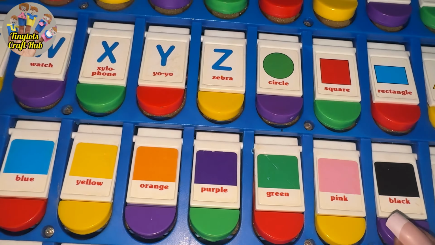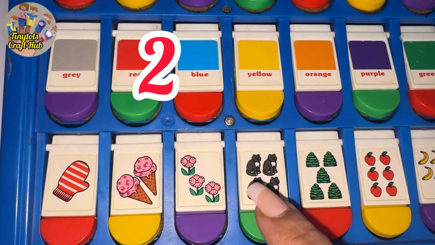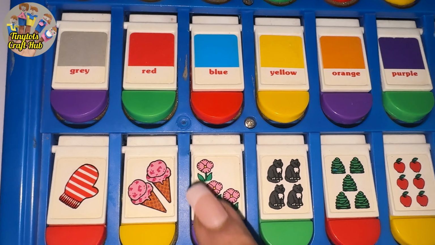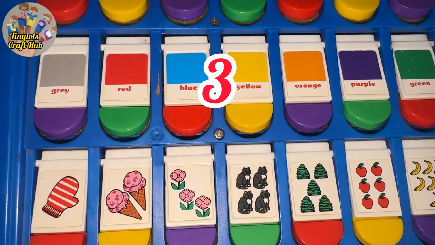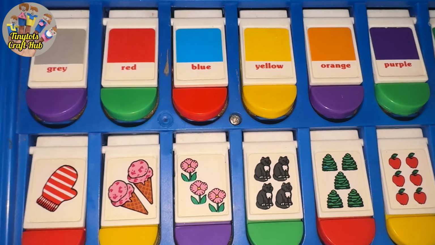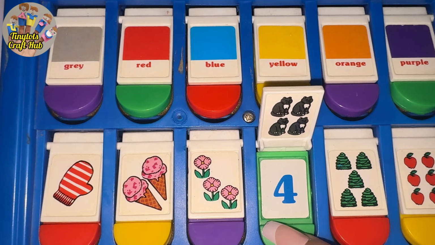One mitten. Two, can you count? 1, 2. Number 2, 2 ice creams. Let's count the flowers. 1, 2, 3. 3 flowers. Number 3. Let's count the cats. 1, 2, 3, 4. The number 4. After 3, it's the number 4. Let's count the trees. 1, 2, 3, 4, 5. 5 trees. After 4, it's the number 5.